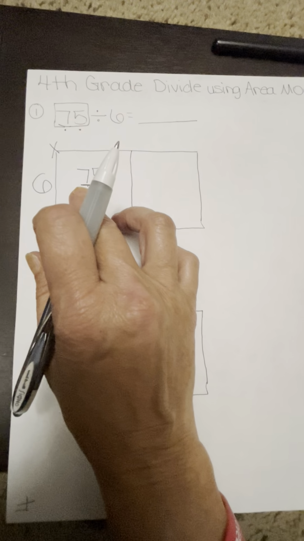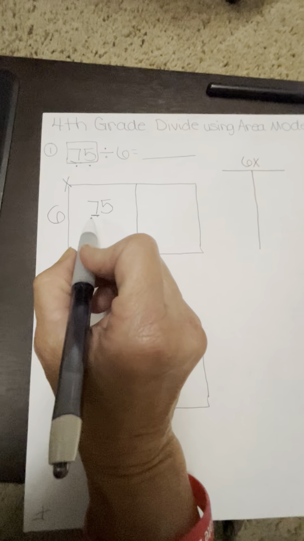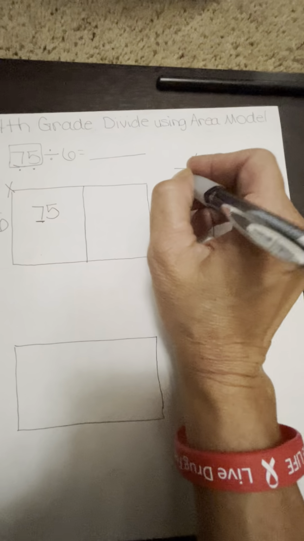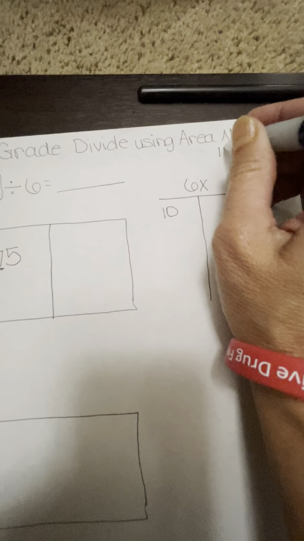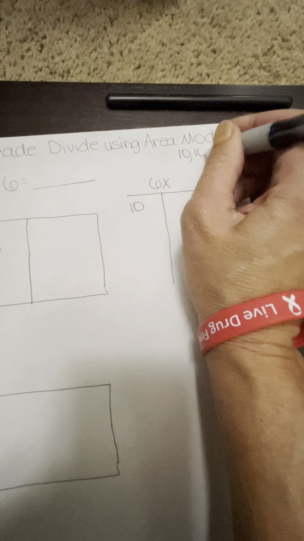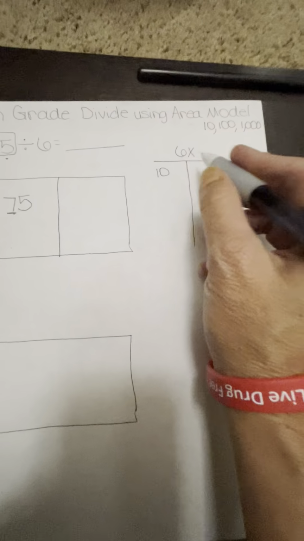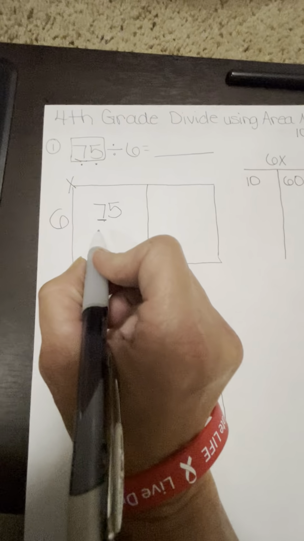Okay, so I know that this is in the tens place. So we're going to make a list of whatever we need to try to multiply times 6 to get close to our 75. Since 75 has a tens place, I'm going to start over here multiplying 6 times 10 because it's always easy to multiply by 10, 100, and 1,000. So we go where it's more comfortable to us. Okay, so 6 times 10 is 60. It's very close to 75.